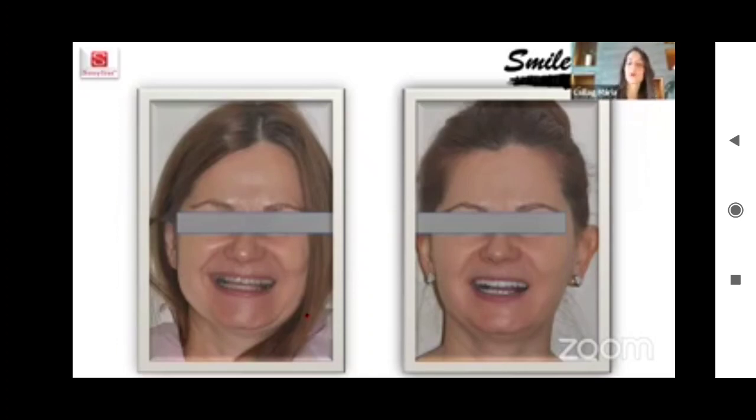Maybe starting immediately after gluing the veneers, and during the next upcoming 9-10 months or almost 1 year, it makes an effect on the patient's face, the patient's blood circulation, and the tonicity of the skin. So you can really see magic on the patient's face.